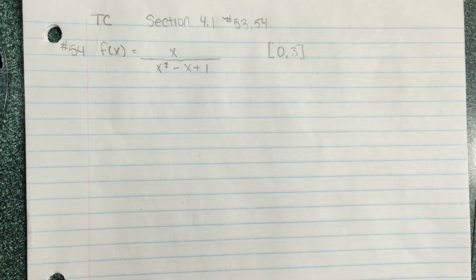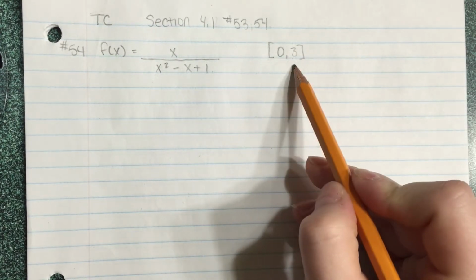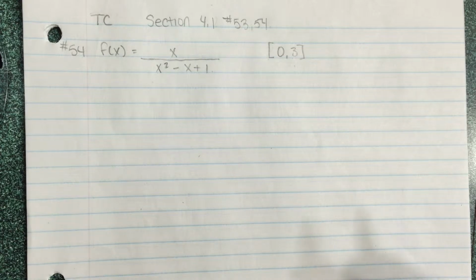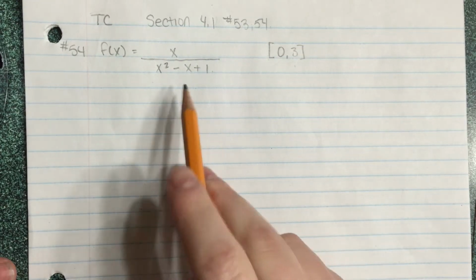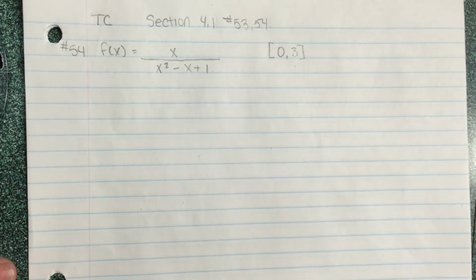So next I'm going to look at question number 54, and number 54 is again asking for us to find the absolute max and the absolute min. So the function is x over x squared minus x plus 1, and our domain is 0 to 3 this time. So first thing we're going to do is derive this function, and the way that we're going to do that is by using the quotient rule.